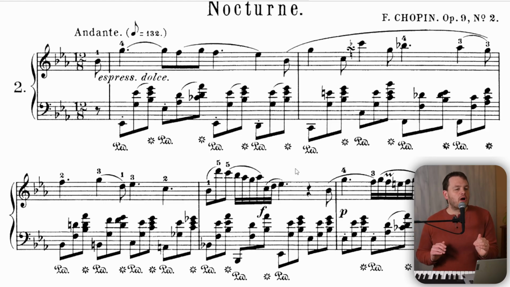It's not the kind of melody where you go, you know, it's not repetitious really. Every measure is different than the last measure. So how does Chopin push the drama forward?